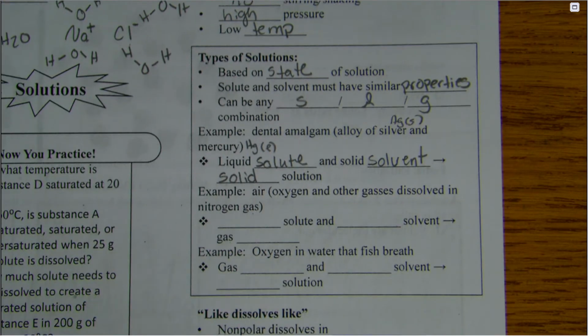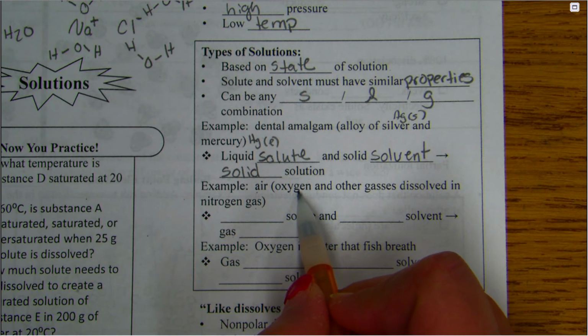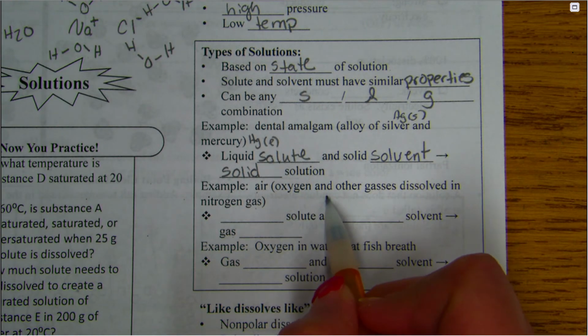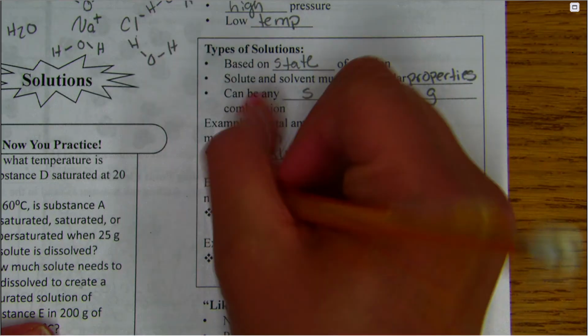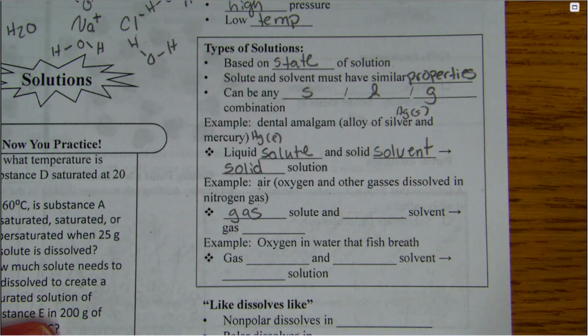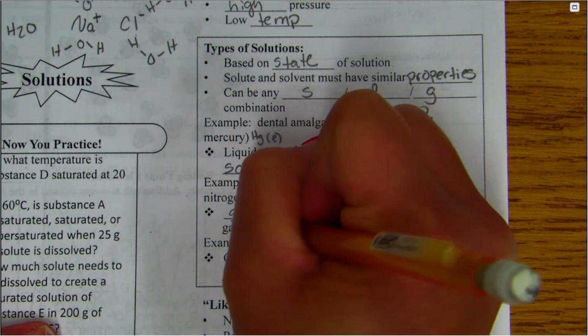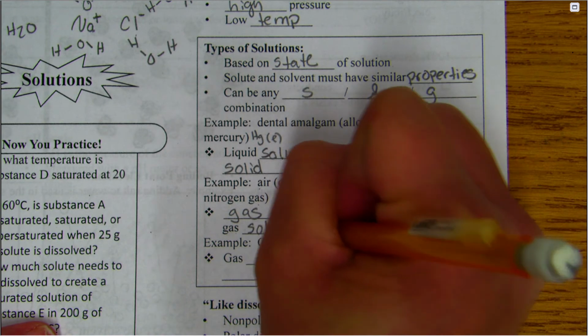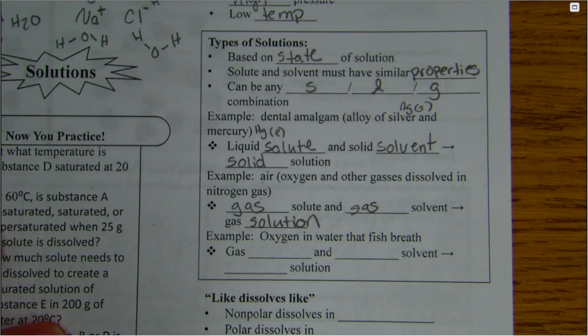Another example would be air. Oxygen and other gases are dissolved in the nitrogen gas within the air, okay? So we have a gas solute and a gas solvent making a solution of air, which is also a gas. So we have a lot of different gases around us.